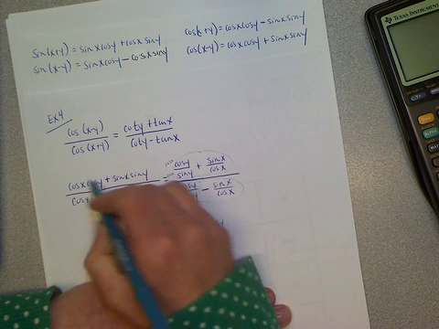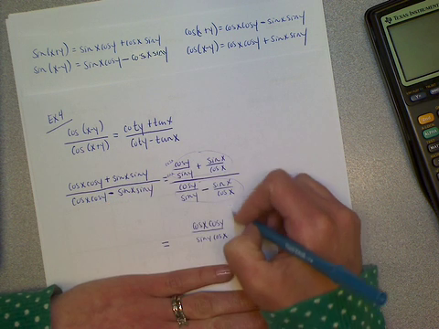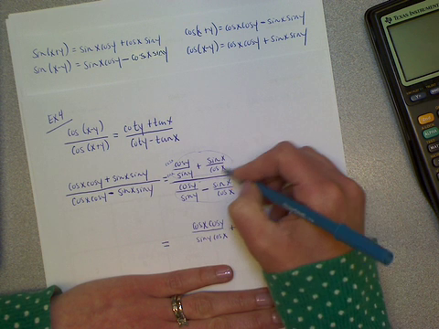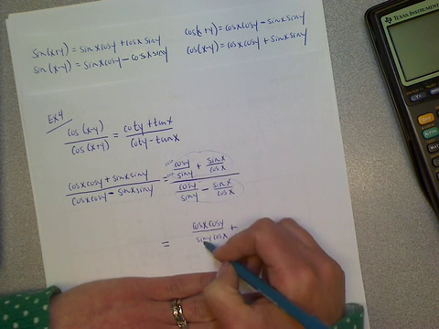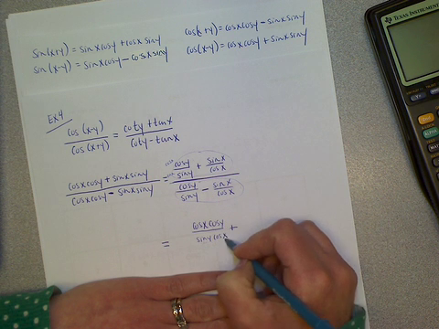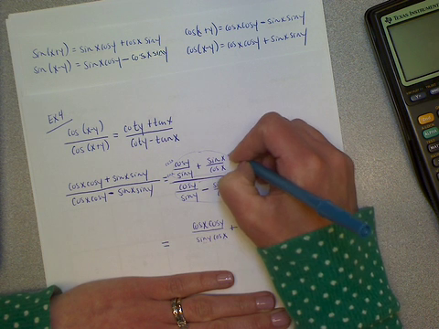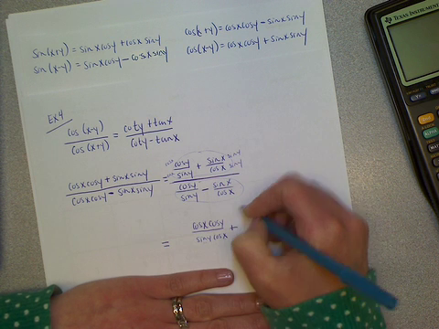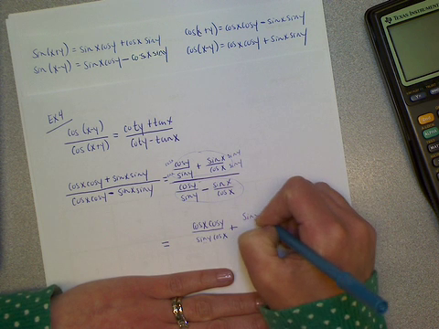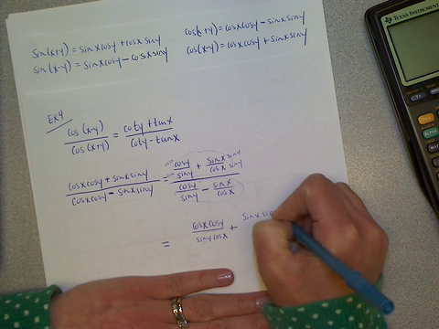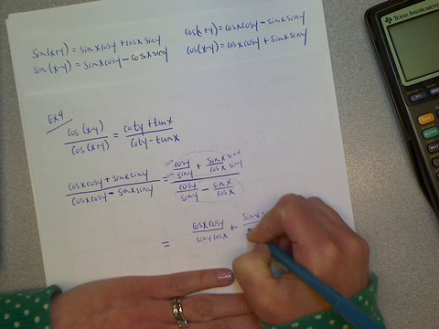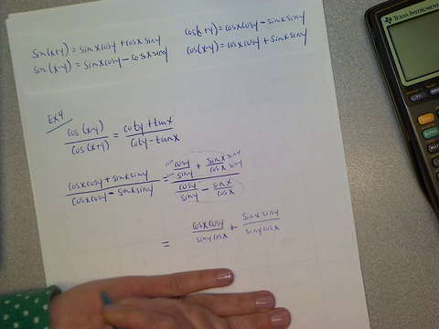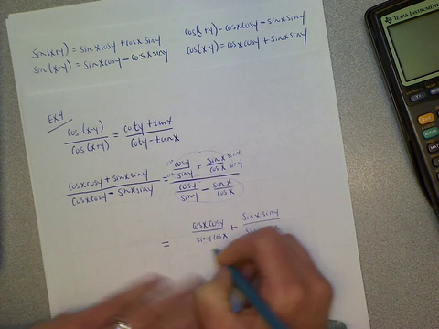Cosine x cosine y, plus, on this piece, I need to multiply by sine y on the top and the bottom, so sine x sine y, and again we're all over sine y cosine x. I could have just put that all together in one step to begin with.